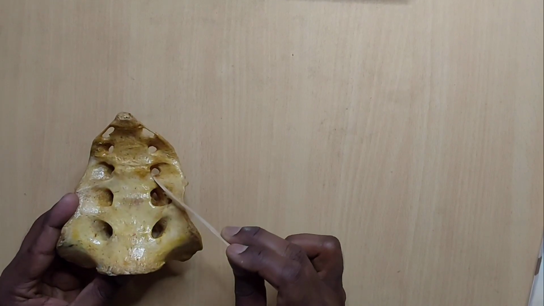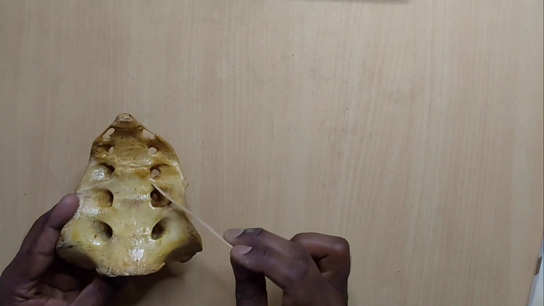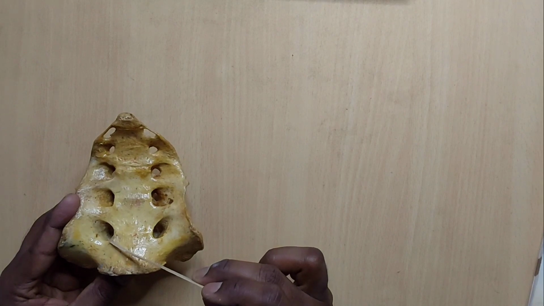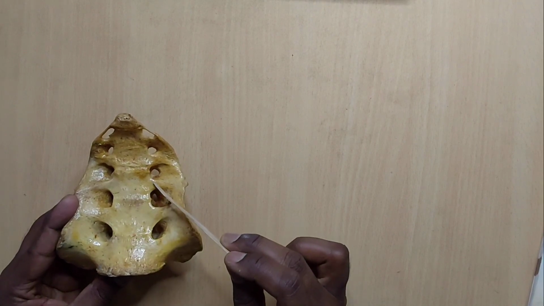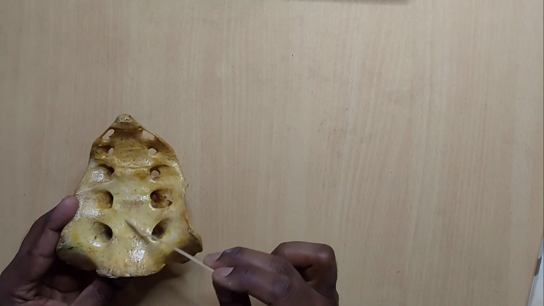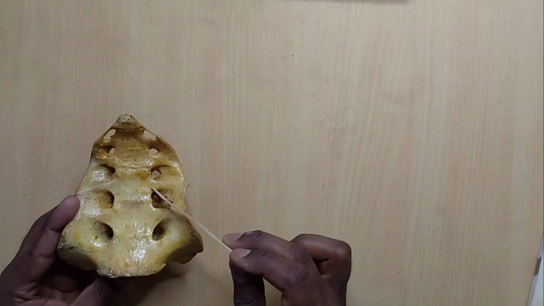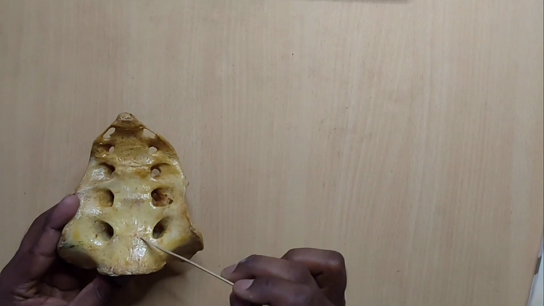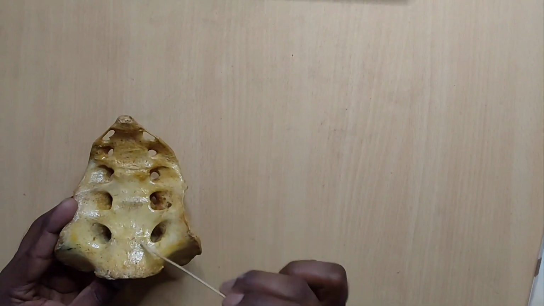Remember, this is an oblique attachment. The area above is covered by peritoneum, and the area below is not covered by peritoneum.